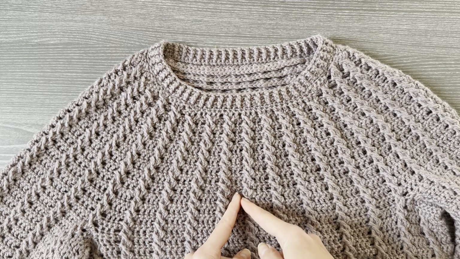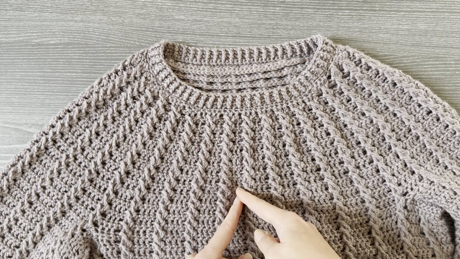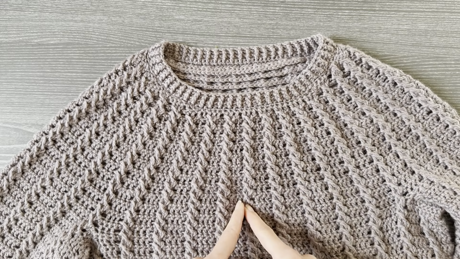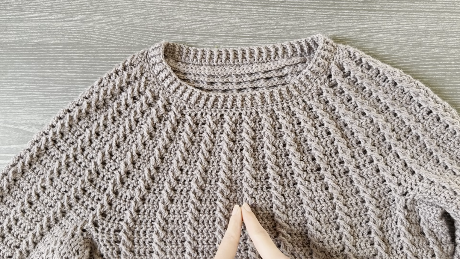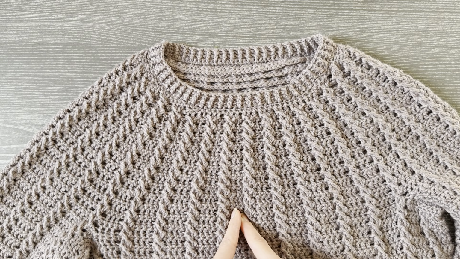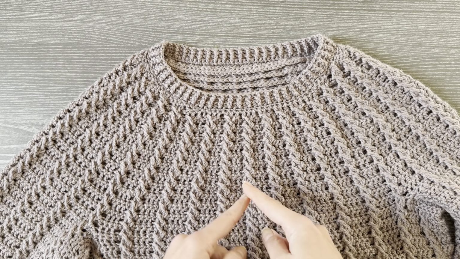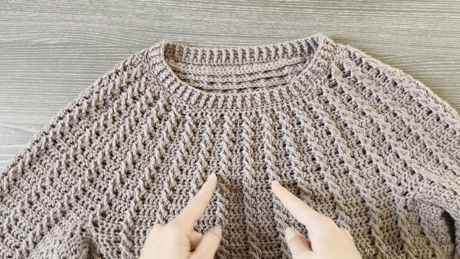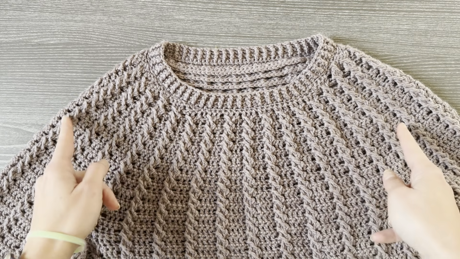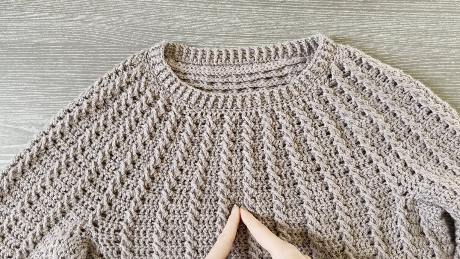So on the front panels, at the beginning and at the end of the row, we need to keep adding stitches to build that V neckline. But the V neckline involves quite a lot of math, and this is in theory. In theory everything sounds pretty easy, but because this V neckline will be a little bit deeper, you will have to also make the yoke increases while you're building the V neckline.